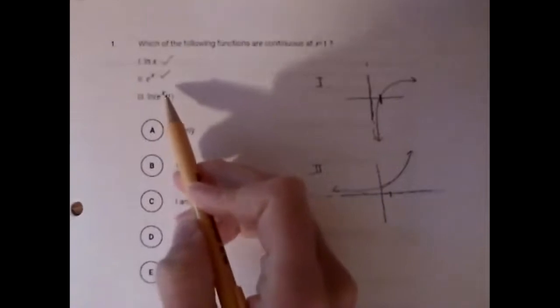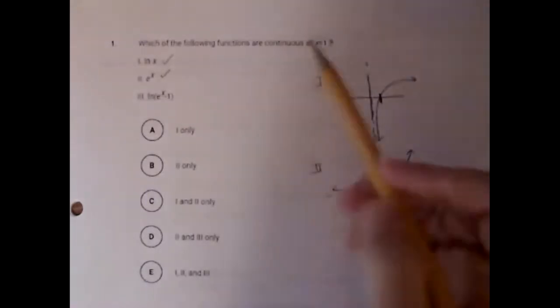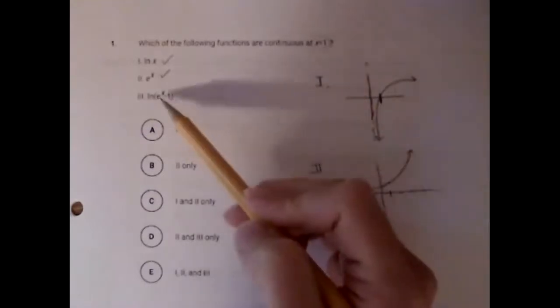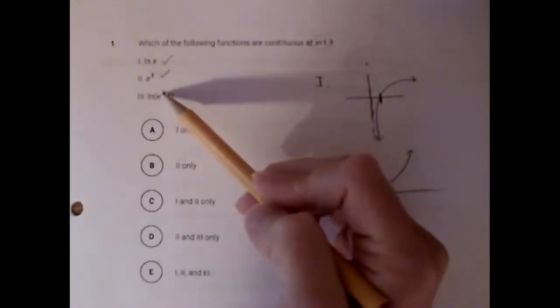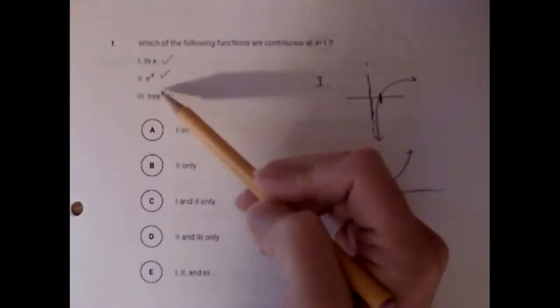And then this one, I don't know what that graph would look like off the top of my head, but what I would do is just try to plug in 1 and see if you get a value. If you get a value, then you're okay. Otherwise, you would have a hole or an asymptote, but I would just try to plug in 1. So e to the 1 would be e, that would be about 2.718, so like 2.7-ish.